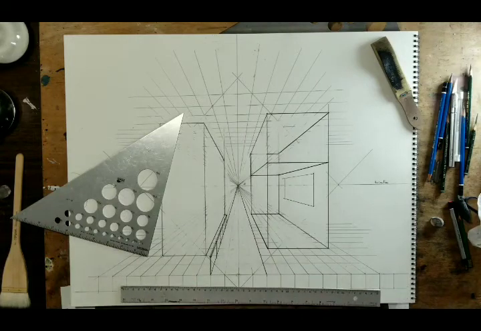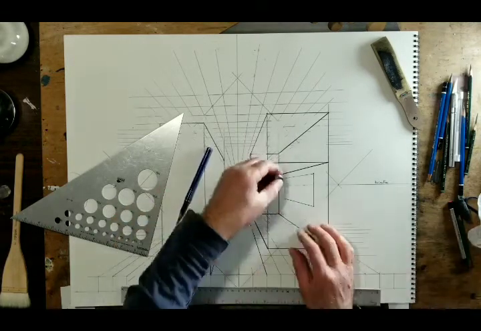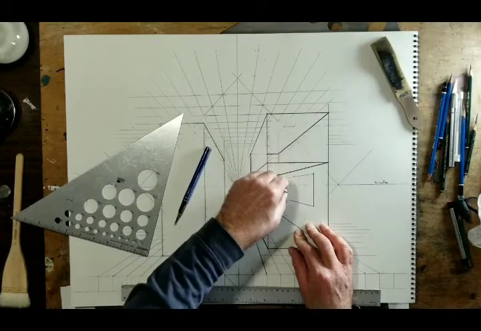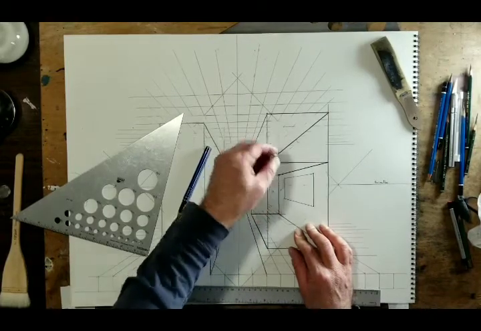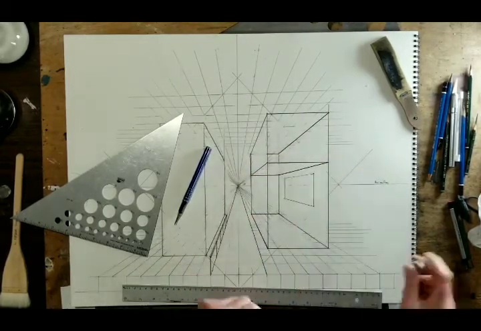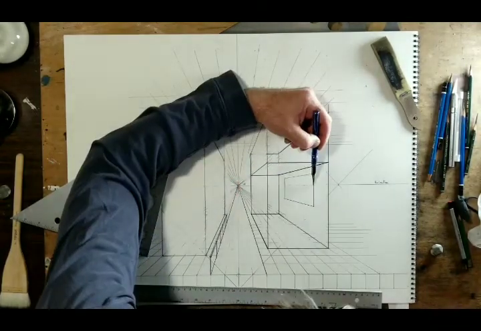And there's our window cut into that wall, in which we can see through it to the distant horizon here, right?